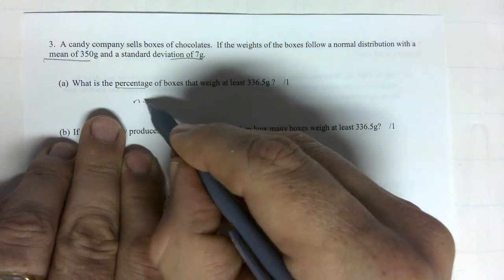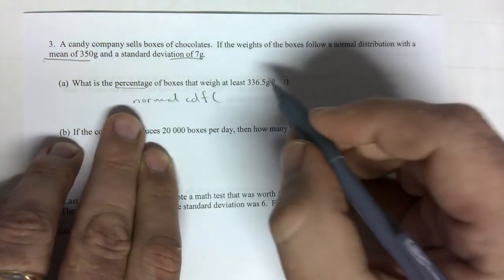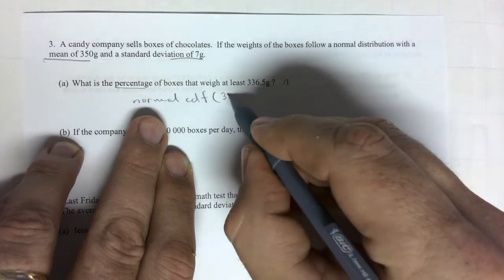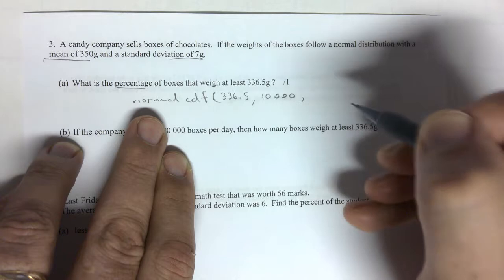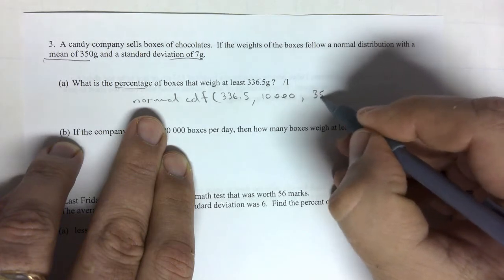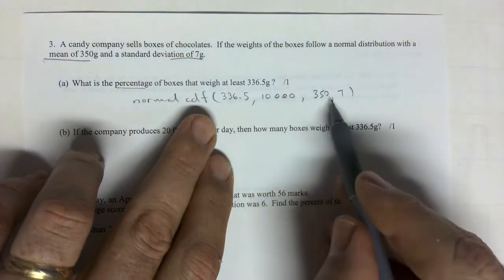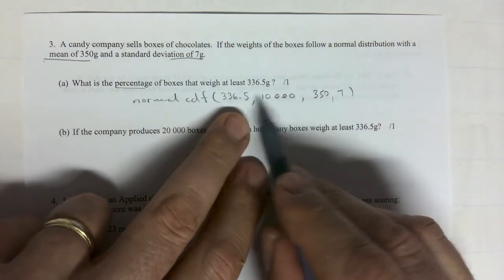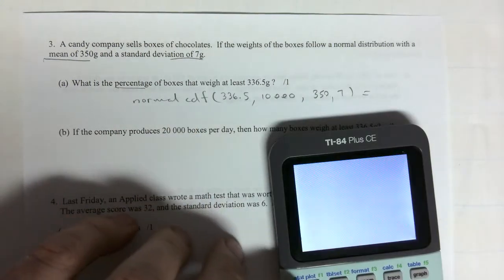Percentage they're asking, so normal CDF, at least this much, right? So 336.5 to 10,000, and your average in here is 350 and 7, because we're not given Z scores, right? We're given actual values.